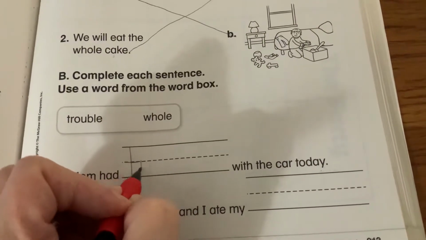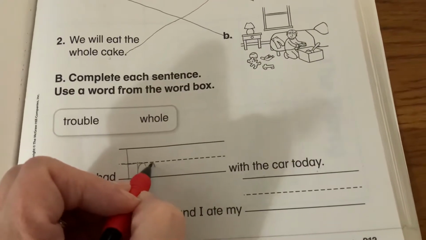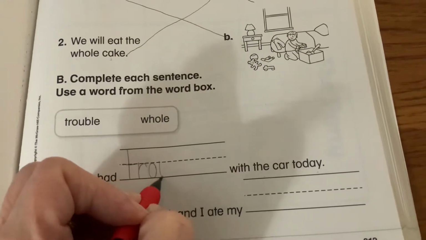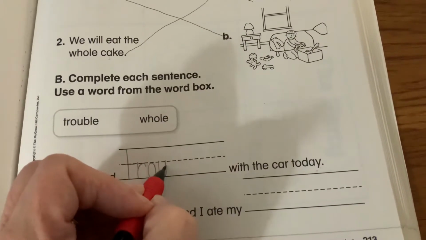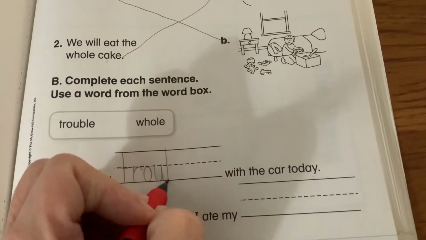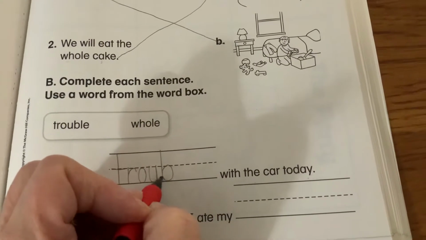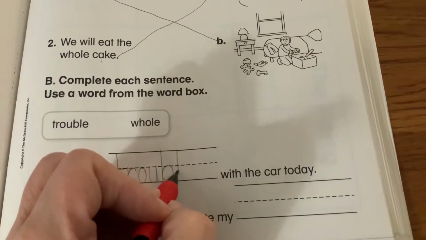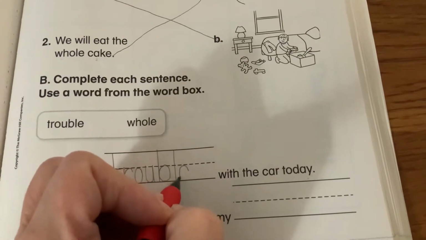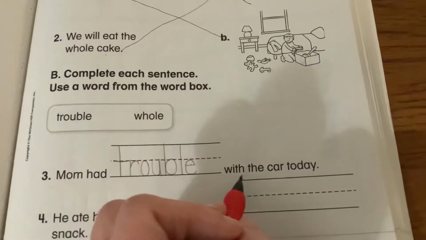Make it a tall letter. R. The stick on it. O. The U comes down, touches, comes back up, and it has a stick on it. The B, first the stick, then a whole circle that it closes. Then a stick for the L, easy letter to make. The E, like you're making the letter C, and put a line in it. Mom had trouble with the car today.